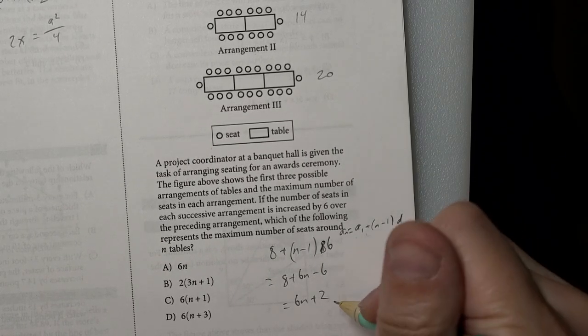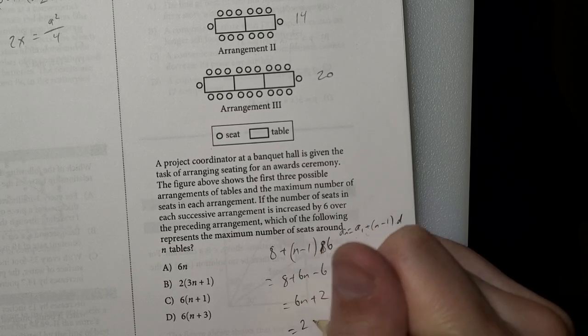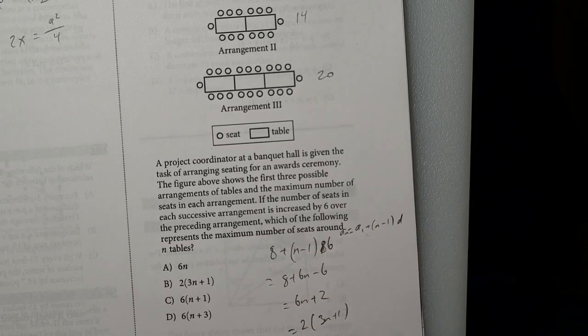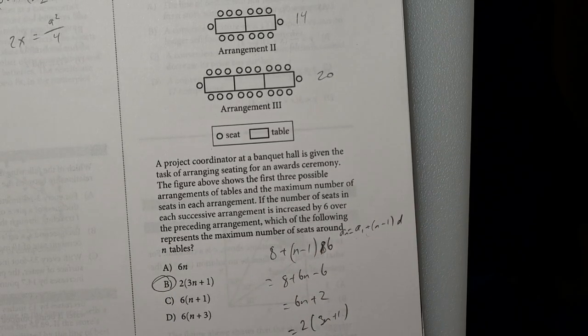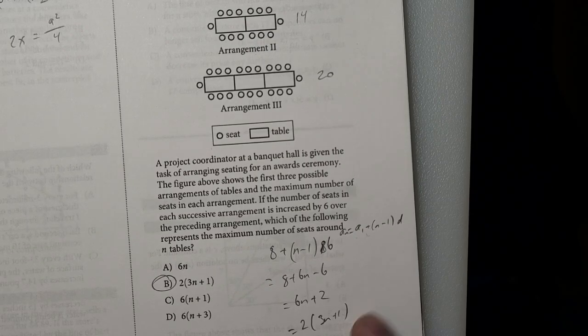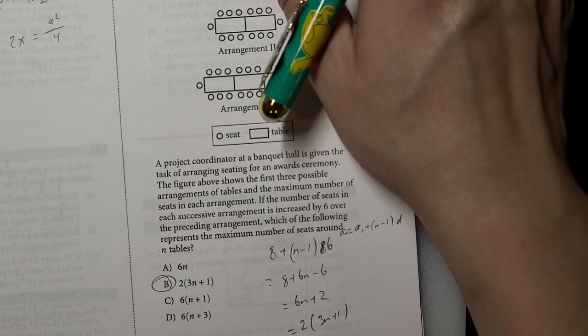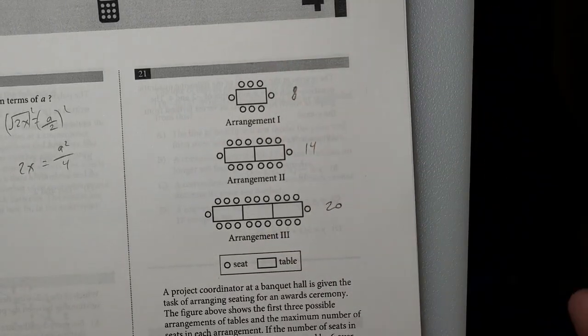But we still don't have a matching answer because if we factor out the 2, it'll be 3n plus 1. And that's your answer, B. Okay? This is the way I thought to do it. Another way to do it is, well, you can use a linear model.